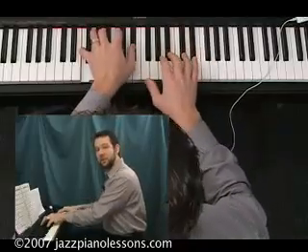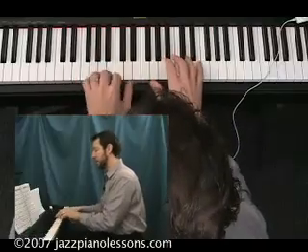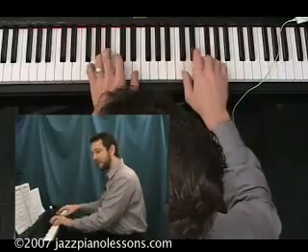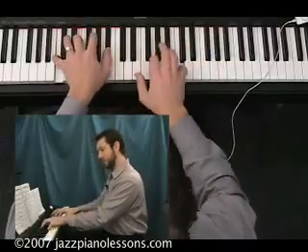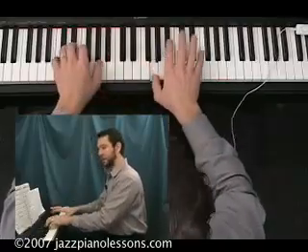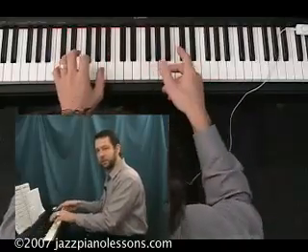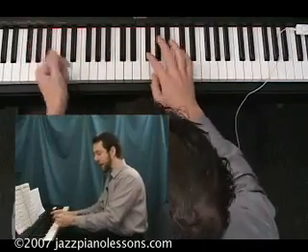You can also use just your basic 7th chords. So, see how I'm using chord tones? Using my blues scale, right? You could do a simple pattern like this.